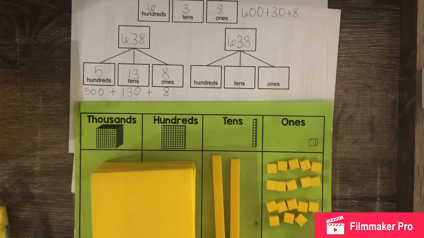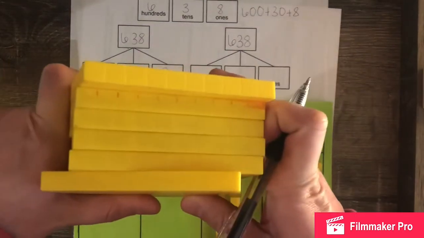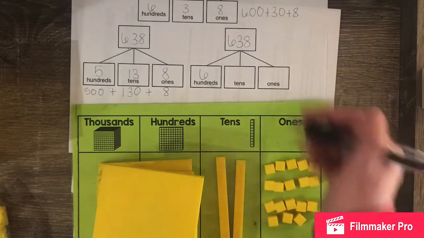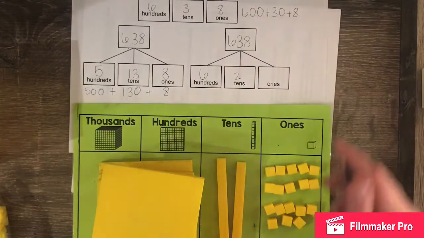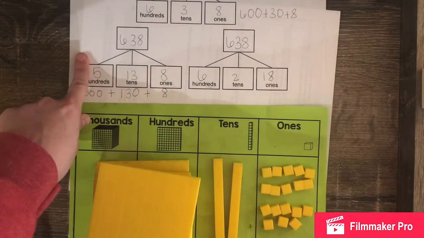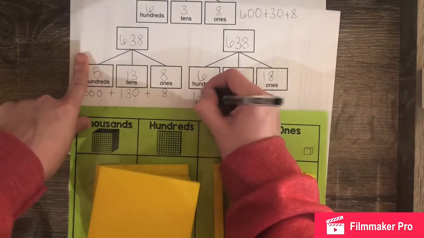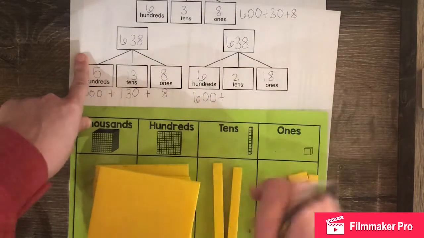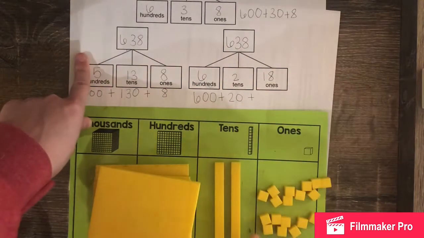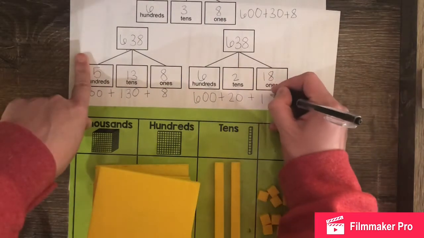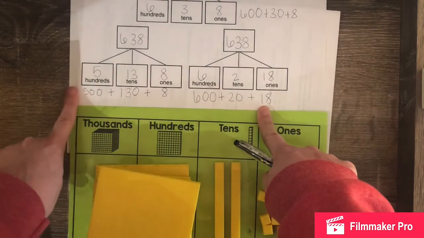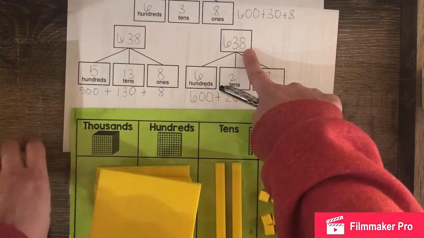We decomposed 638 into 6 100s. We have done it with 2 10s, and we have 18 ones. Let's write an equation. You are right. It would be 600 plus 20 plus 18 ones. That's right. 18 ones just makes the number 18. So 600 plus 20 plus 18 also equals 638.